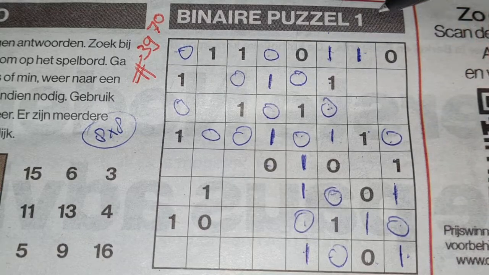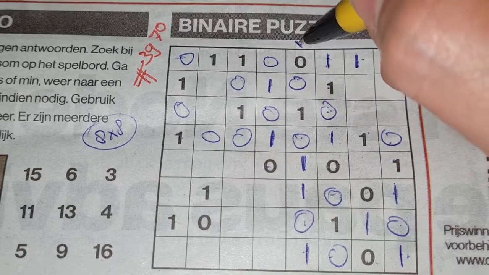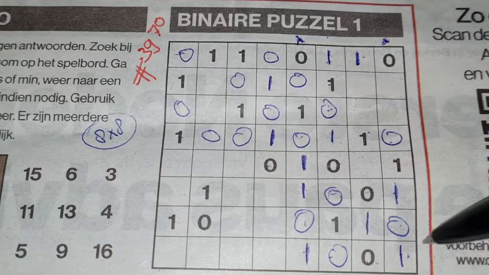Yeah, we need to compare this column and that column.